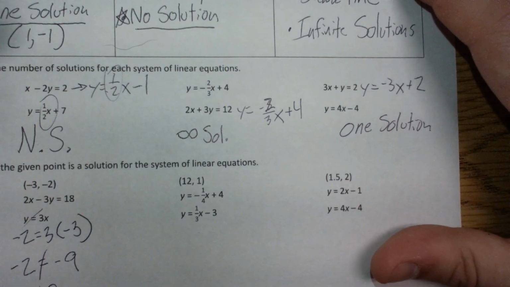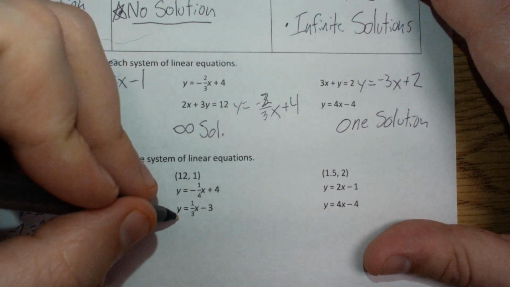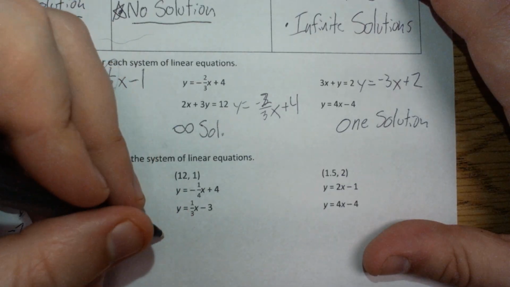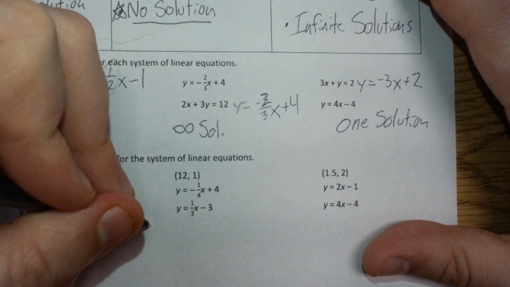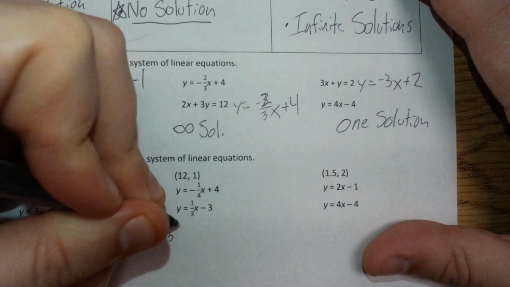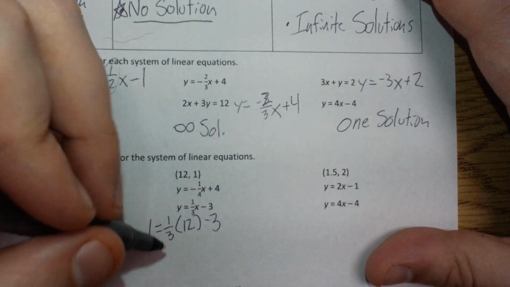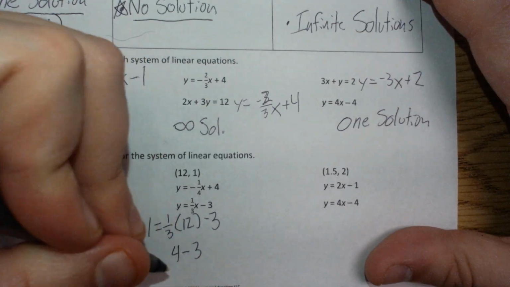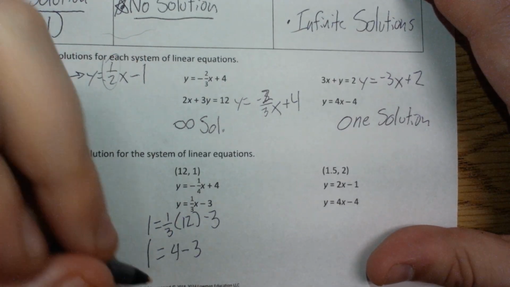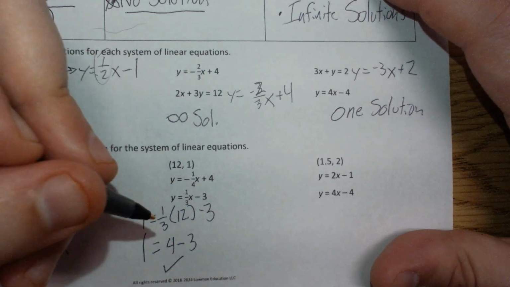Okay, for the next one, 12 comma 1, let's see. I'll plug it into the bottom one again. I've got 1 for y equals 1/3 times 12 minus 3. Divide that, I get 4 minus 3. And 4 minus 3 does equal 1, so it works for that line.